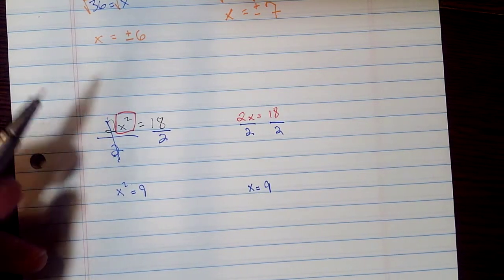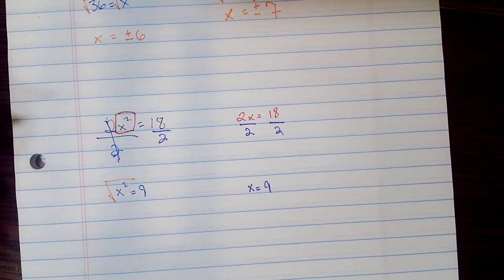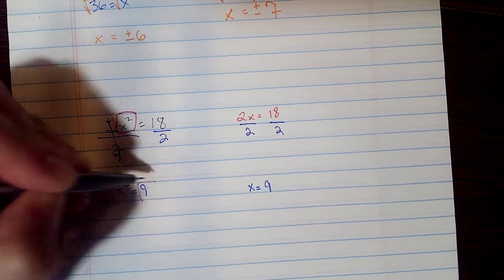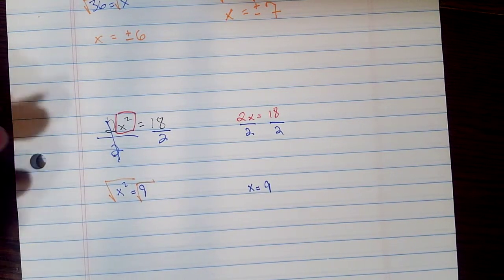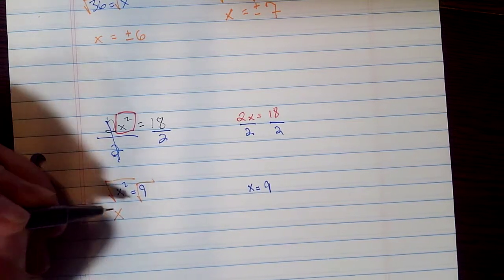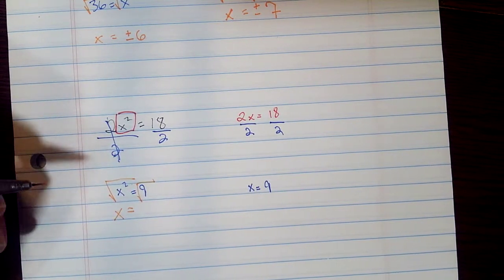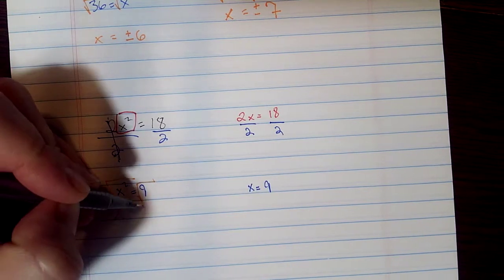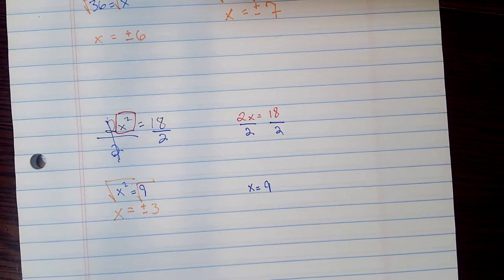And then at this point, just like we did on the other problems, we need to get rid of that square. So we take the square root of both sides. The square root of x squared, well, that's just x. The square root of 9, what times itself gives you 9? Well, plus or minus 3. Okay, that is this section.